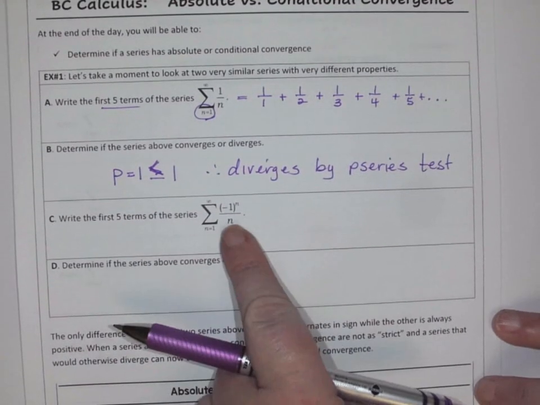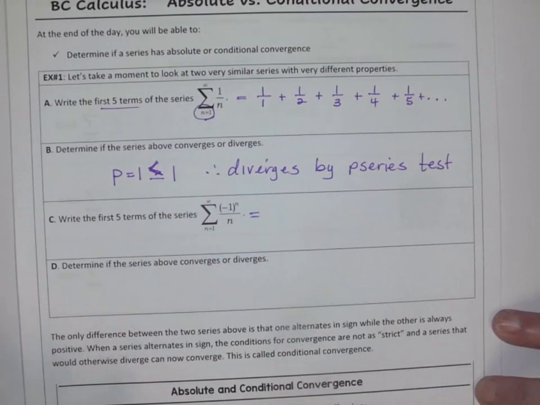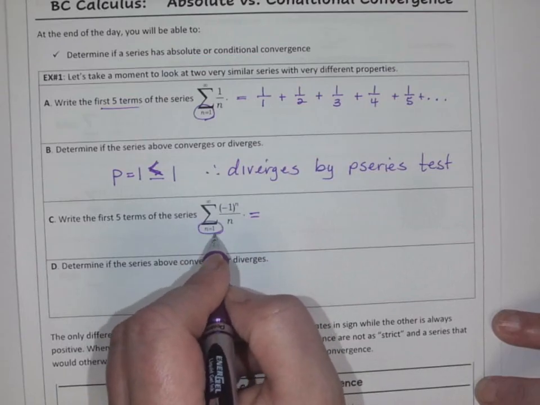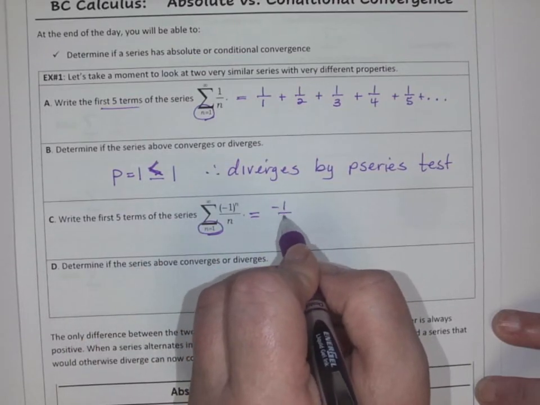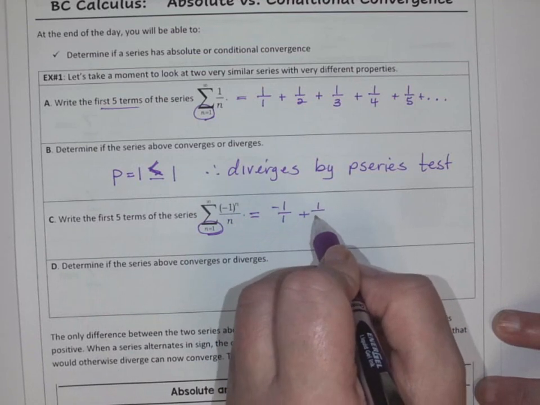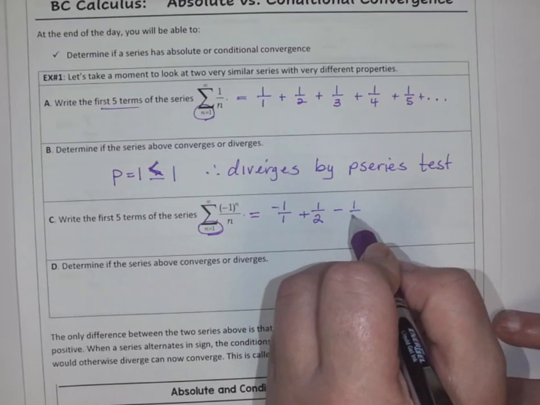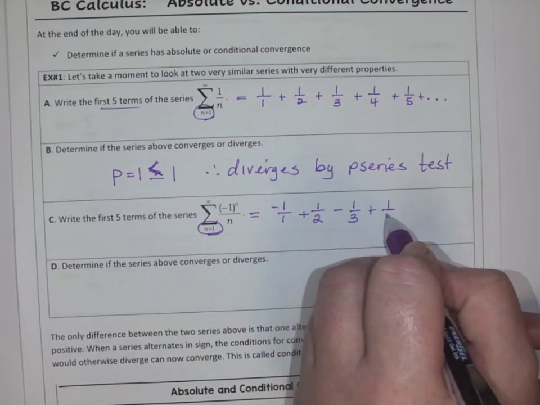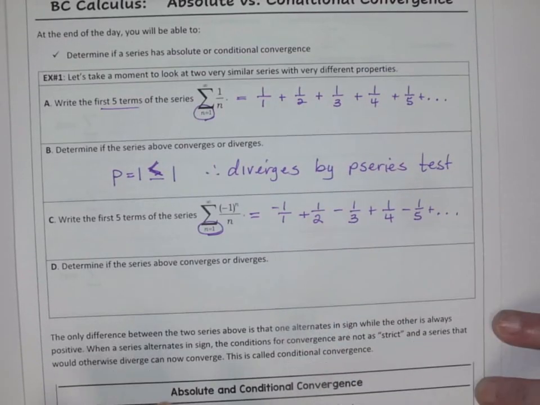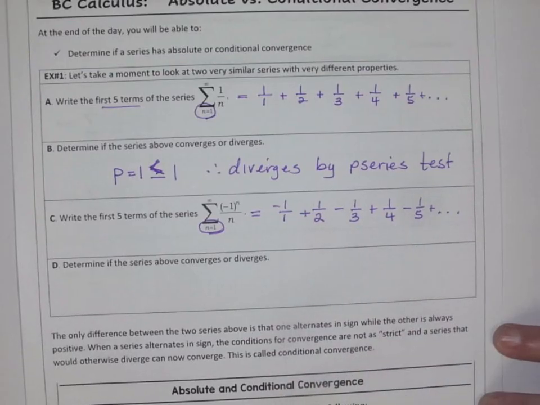Now, if we add to that a piece that is negative 1 to the n, and write out the first 5 terms, plugging in 1 gives negative 1 over 1, plugging in 2 gives a positive 1 over 2, then a negative 1 over 3, a positive 1 over 4, a negative 1 over 5, and so on. So it is almost the same, except now we're alternating in sign.